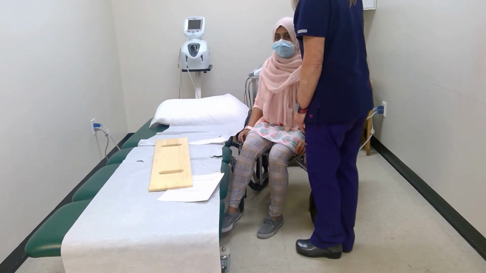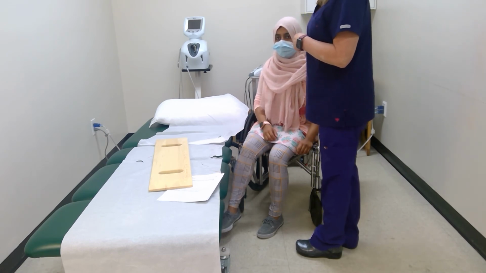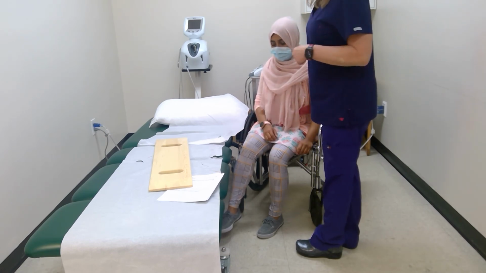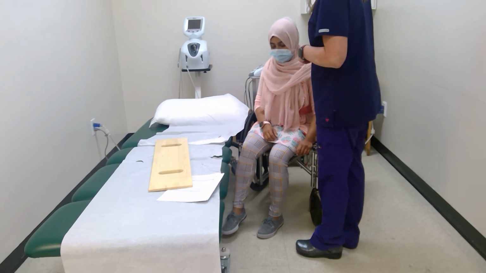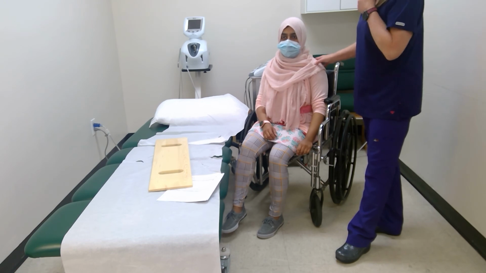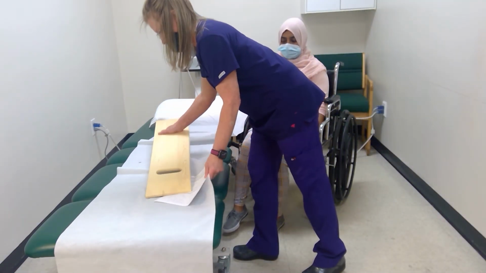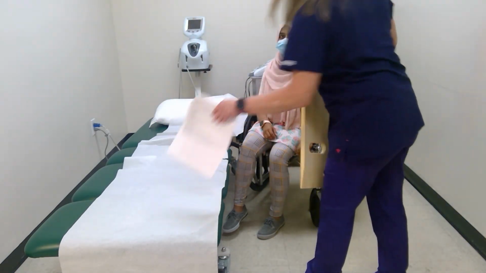Then after that, you could also bring the IV pole around at this point in time too. And sometimes I bring it before I even start moving. So now that we have her sitting in the wheelchair, we would put the armrest back on. Okay. And then that's it.